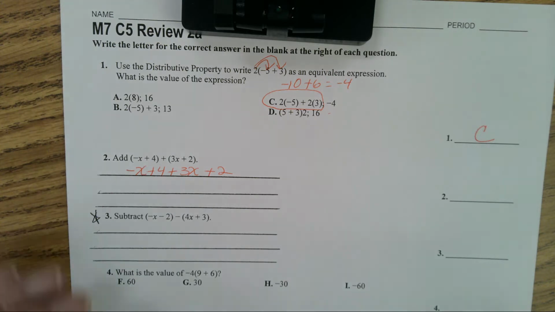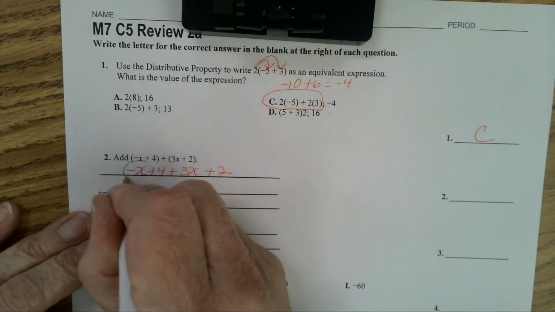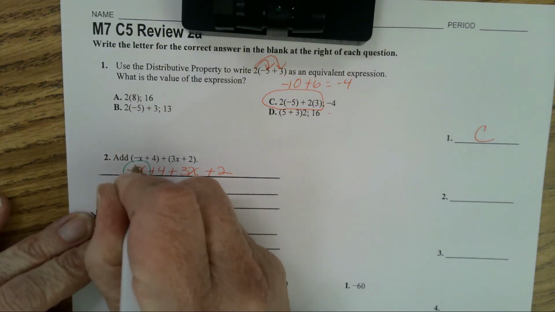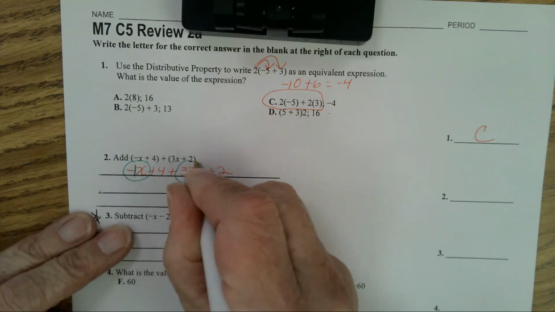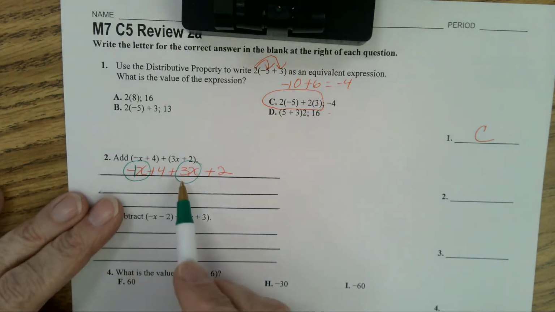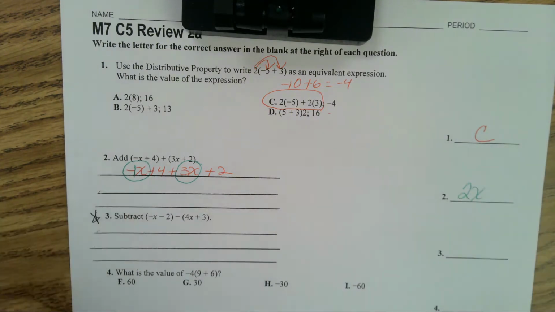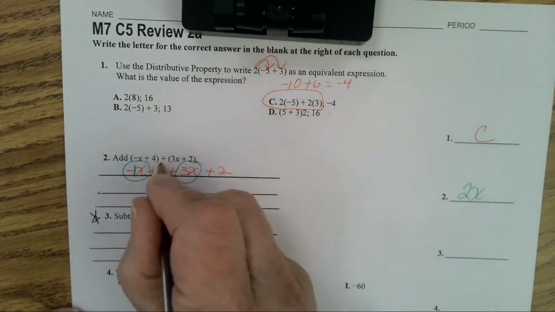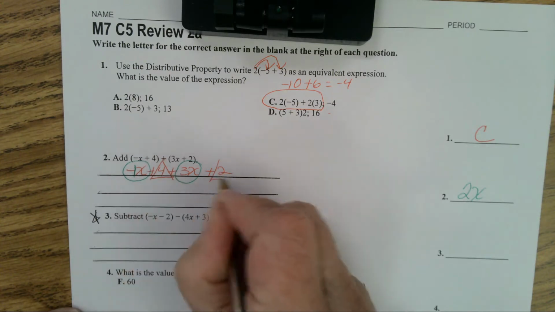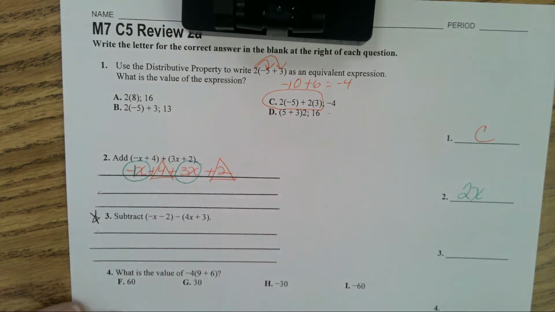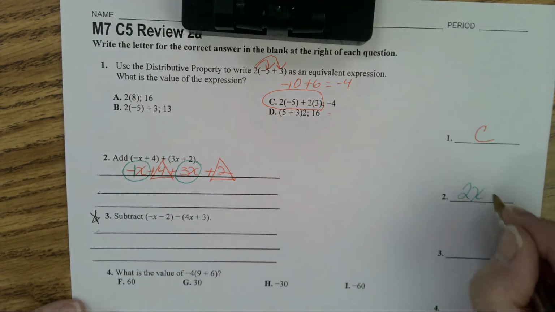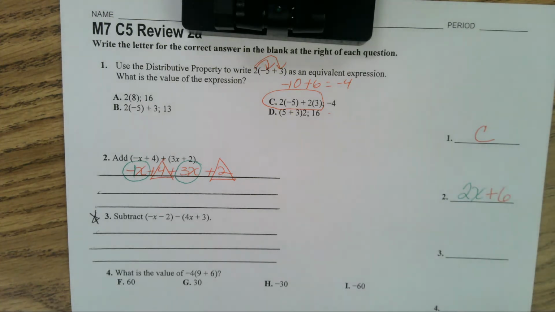So let's go ahead. Negative x, that's the same thing as negative 1x, and 3x are like terms. Negative 1x plus 3x gives you the term 2x. Our constants are 4 and 2. They are like terms. 4 plus 2 is 6. 2x plus 6. In number 3, we are subtracting.